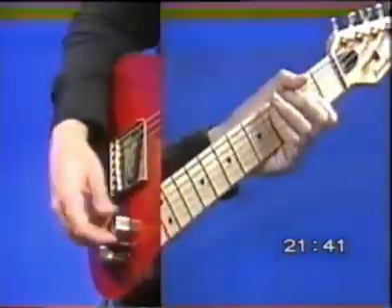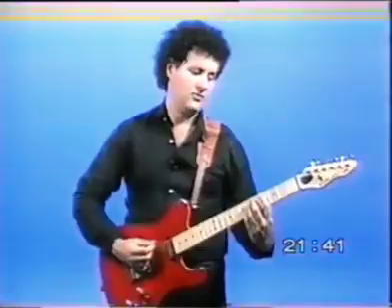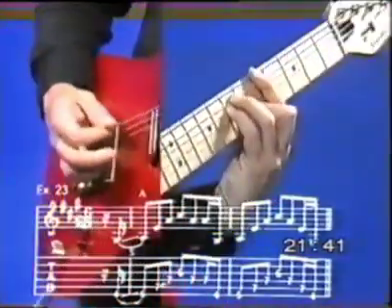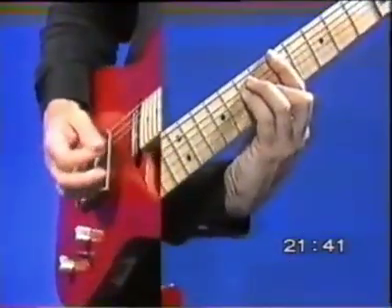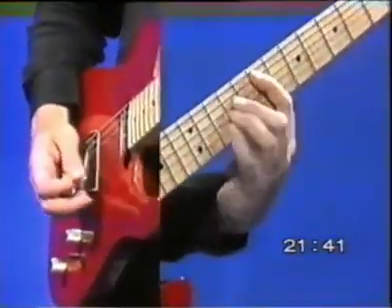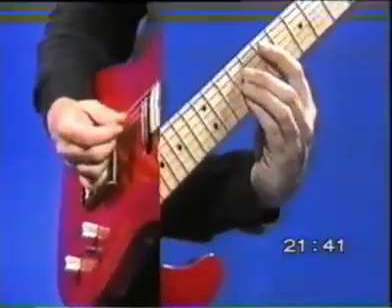So it's very simple there. You just have the subtle nuance of the little slides. Getting that pickup there. Sometimes you hit a little suspended fourth lick.